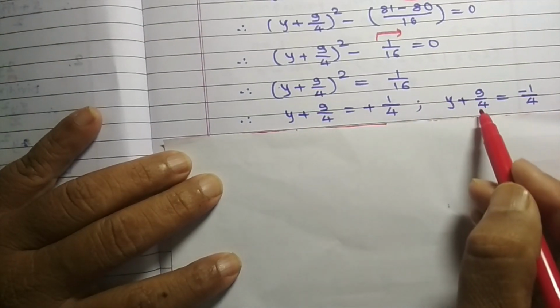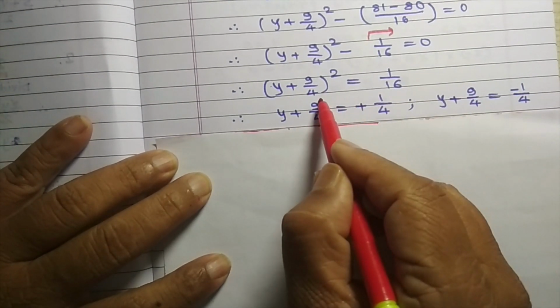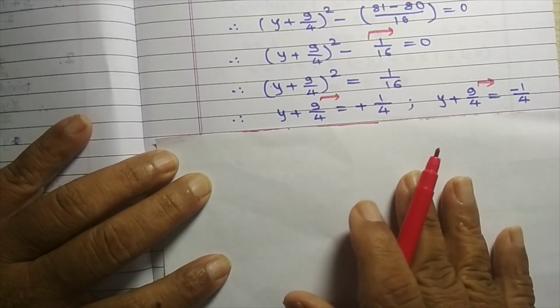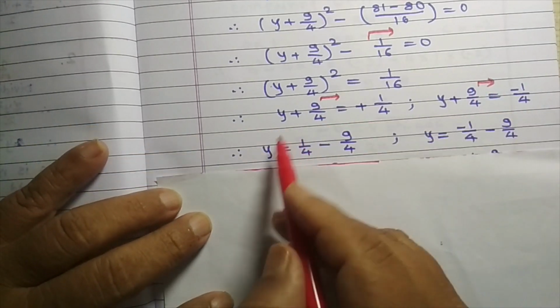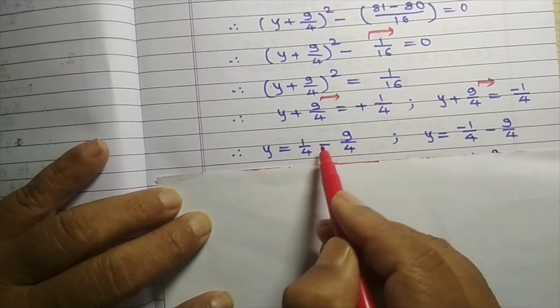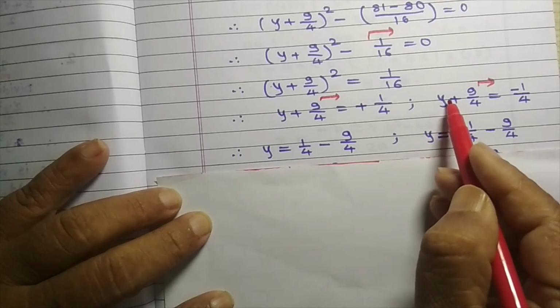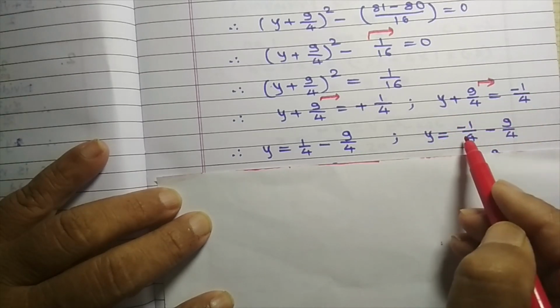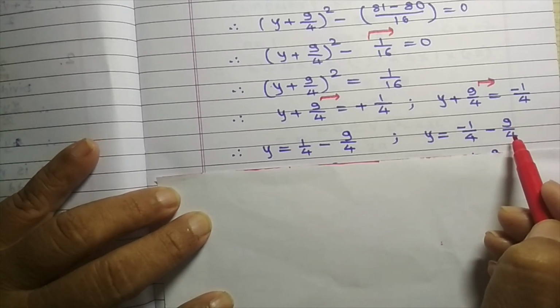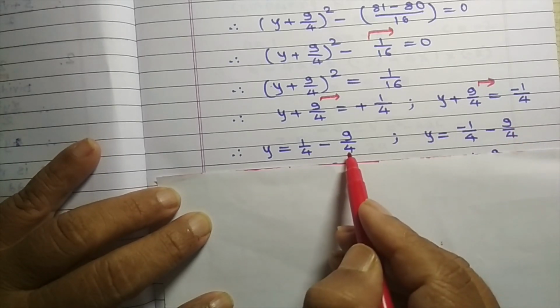Okay. Left side is same one. Now we have to take 9 upon 4 to the right side. Here also 9 upon 4 to the right side. Then it becomes y is equal to 1 upon 4, plus is converted into minus 9 upon 4, and here y is equal to minus 1 upon 4, plus 9 upon 4 is converted into minus 9 upon 4. Okay. Denominator same.